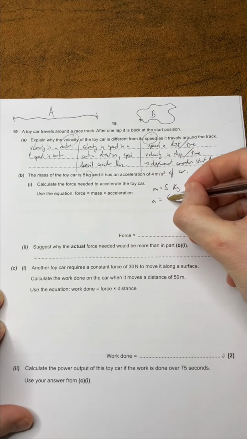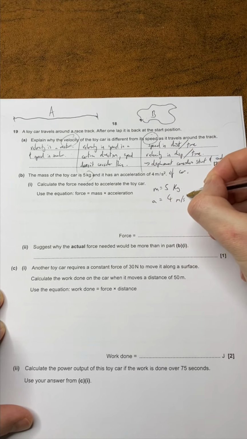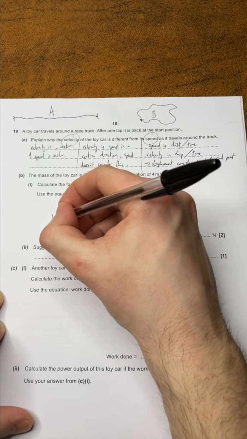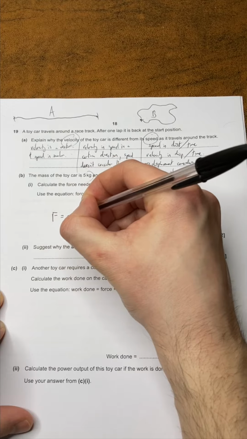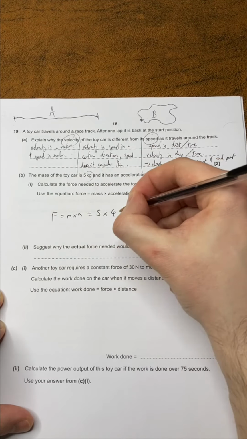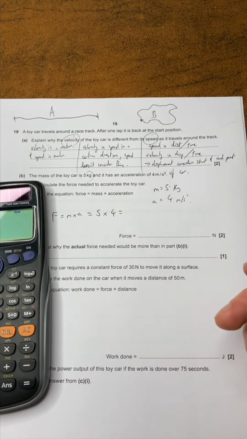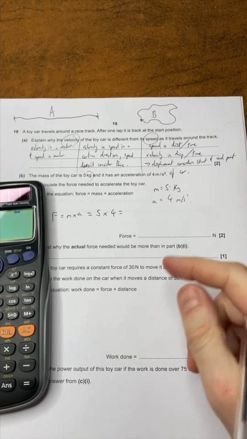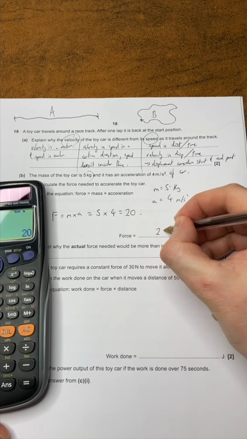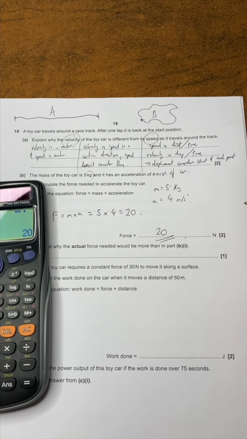Acceleration equals 4 meters per second squared. That's another standard unit, we don't need to convert that. Got this equation here, so force equals mass times acceleration, equals mass 5 times acceleration 4. I'm feeling lazy, or rather I'm feeling efficient. I'll use my calculator, 20 newtons, so 20 newtons down here for our answer.